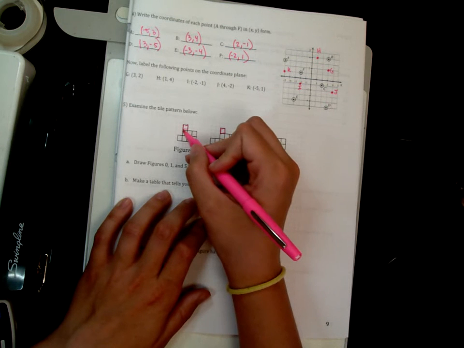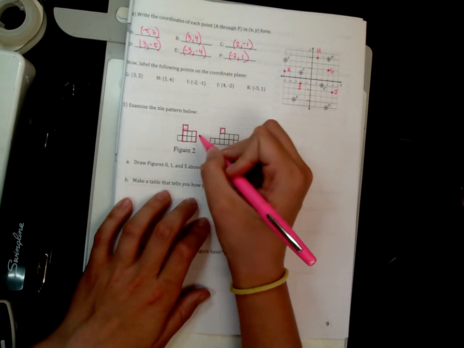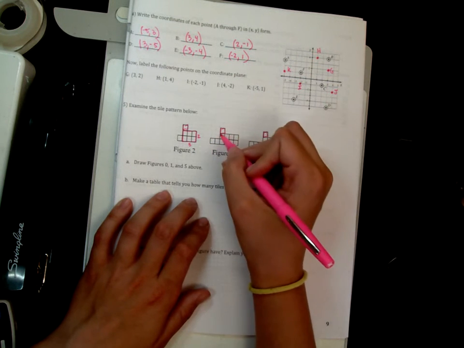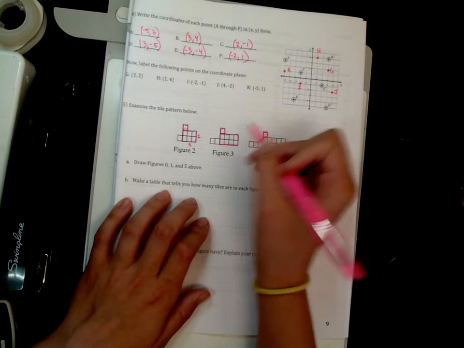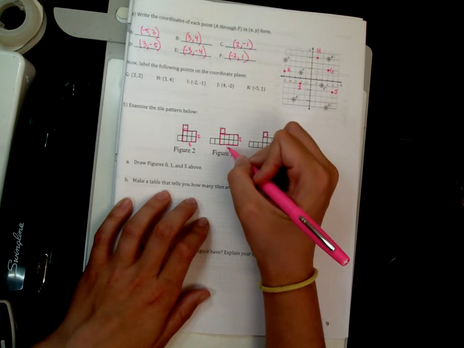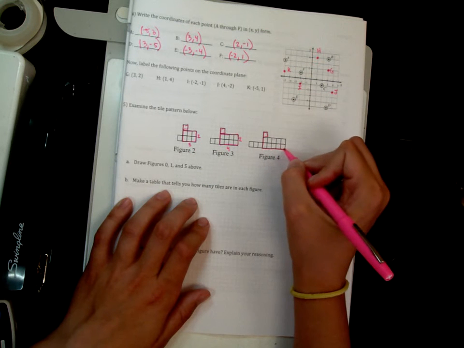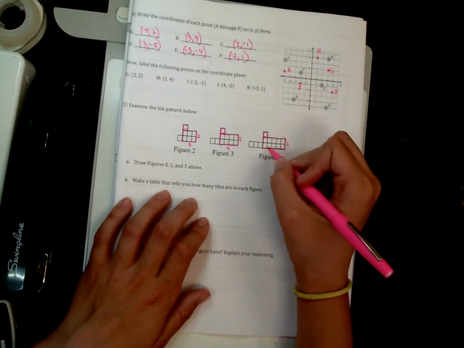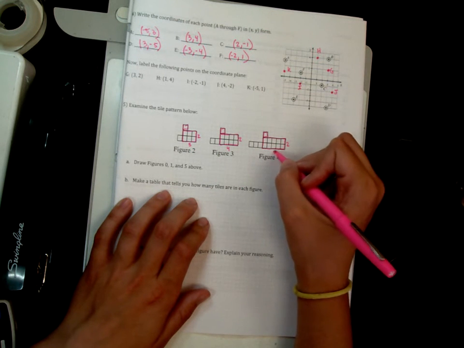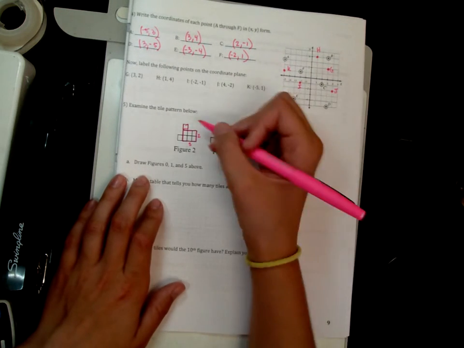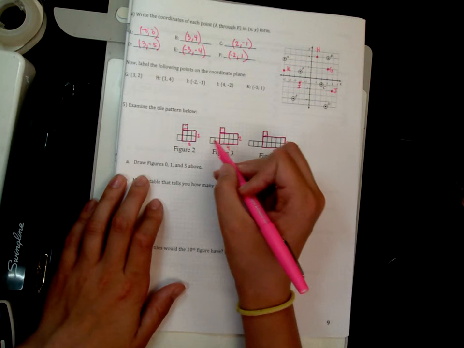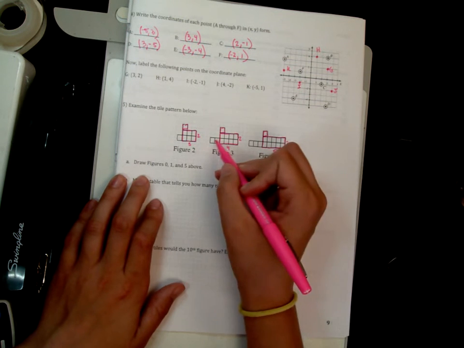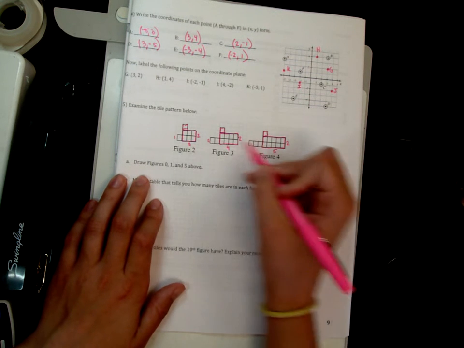I notice that figure 2 has a rectangle that's 2 by 3. Figure 3 has a rectangle that's 2 by 4. Figure 4 has a rectangle that's 2 by 1, 2, 3, 4, 5. And then these are also getting bigger. So that's 1, 2, 3.